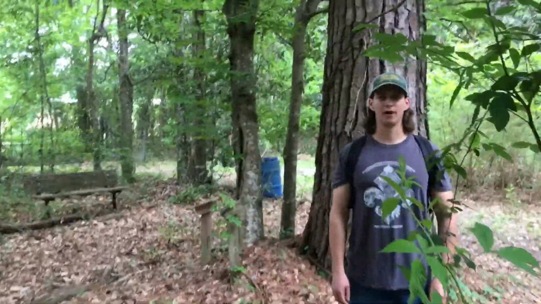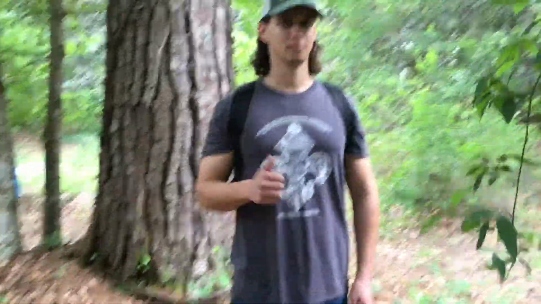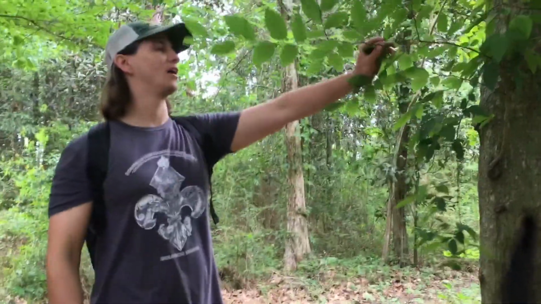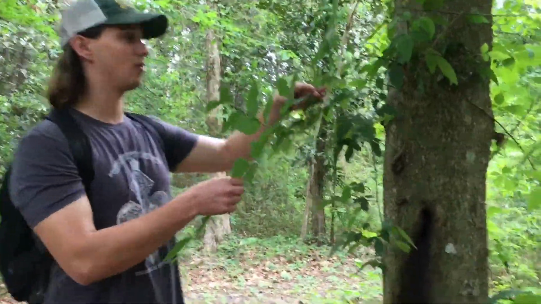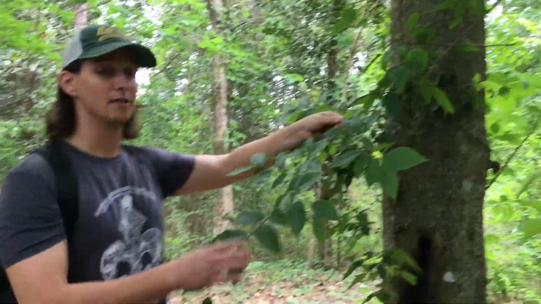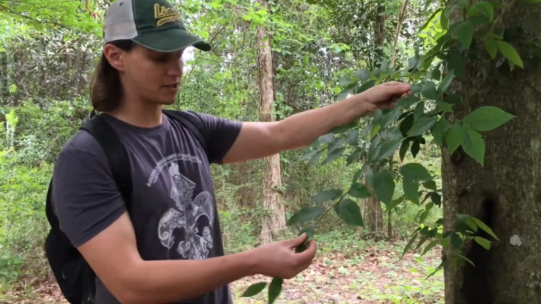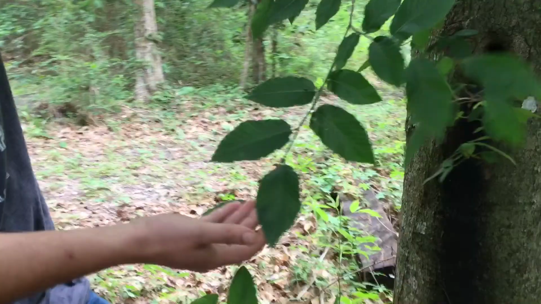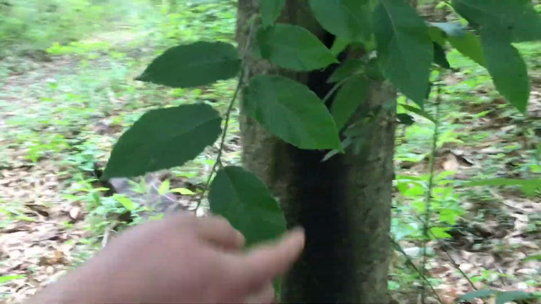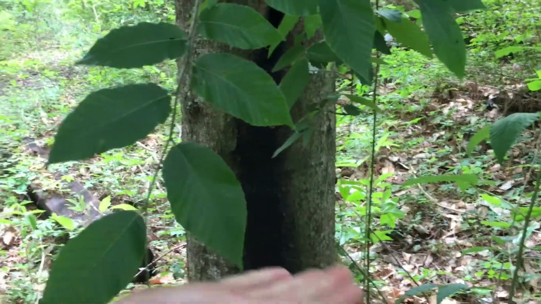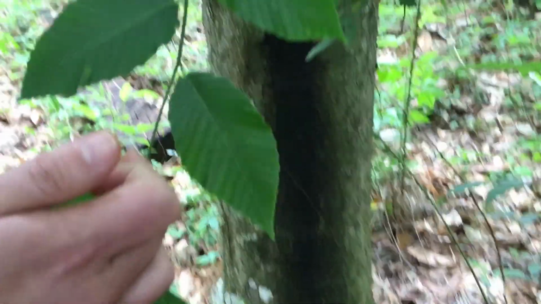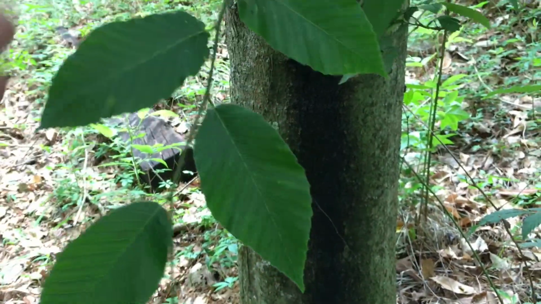For our final plant, we're going to do the American beech. Now, I've said this before, but this time I really mean it. This is my favorite plant. American beech is very similar to the black cherry, just superficially looking at it. It's got that toothy edge, it's green, and it also has this alternate simple leaf arrangement.